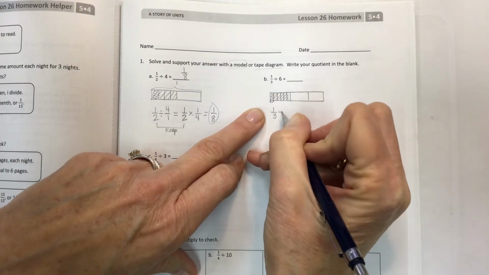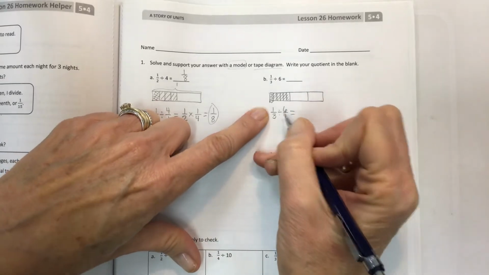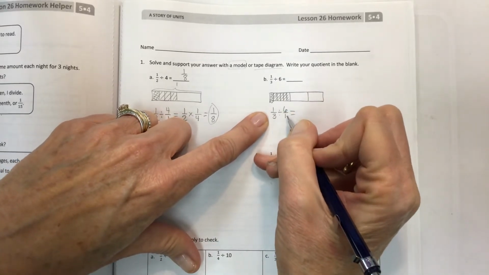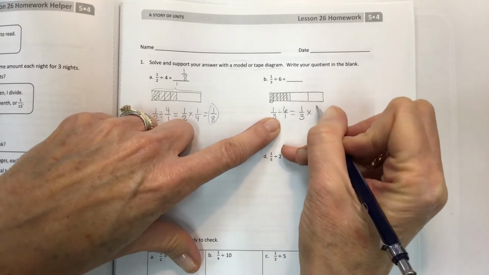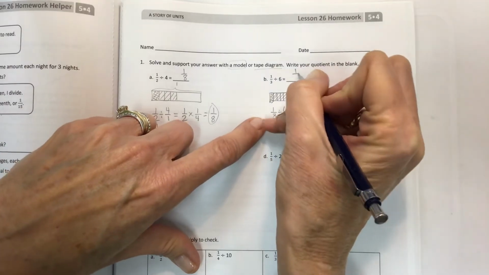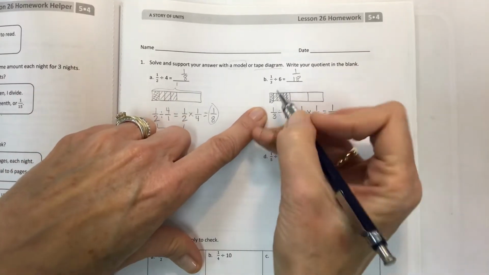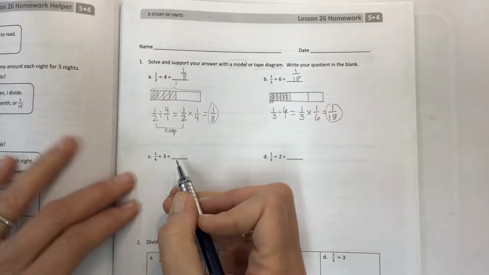So I have 1/3 divided by 6. 6 as a fraction looks like this. Take the time to write it so you don't mess up your reciprocal. It's 1/3, keep it, change the sign, use the reciprocal, multiply, multiply. Here's your answer. 1/18 is the size of that little tiny piece there.